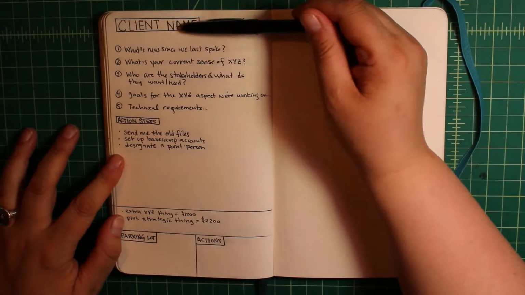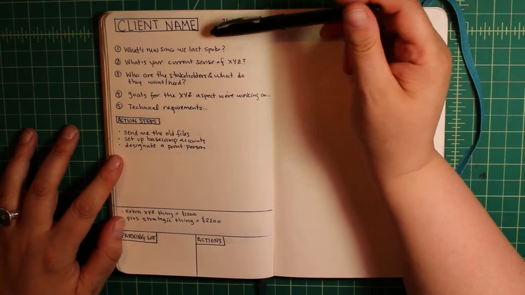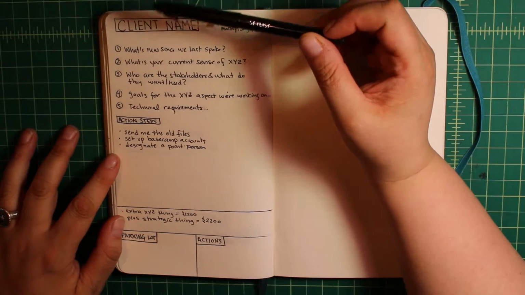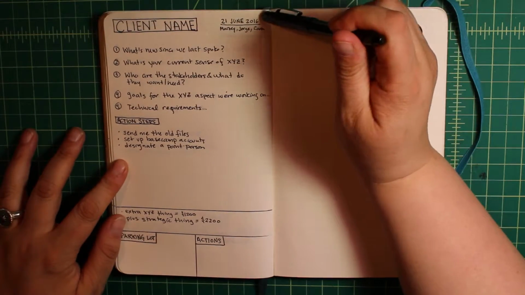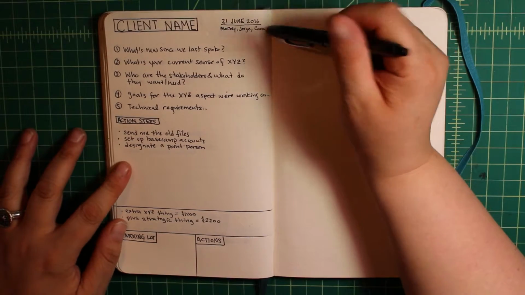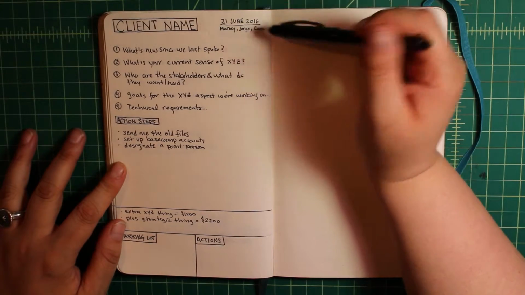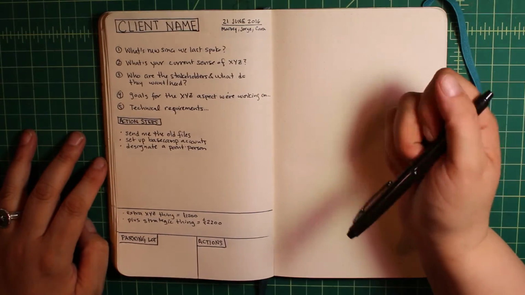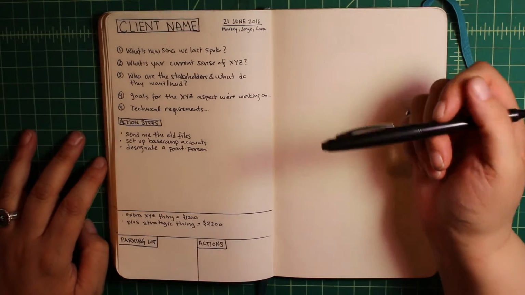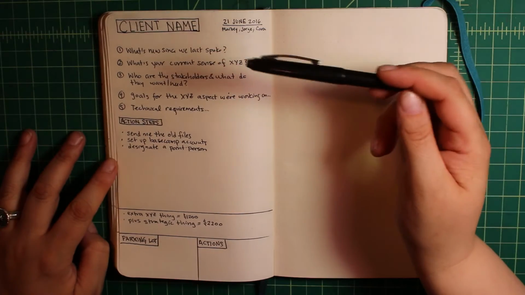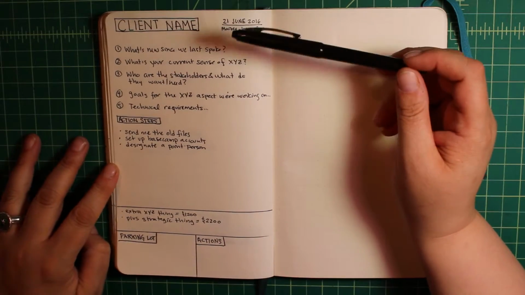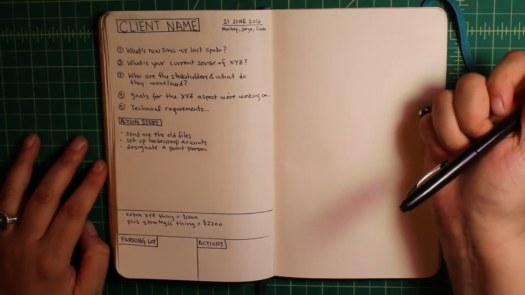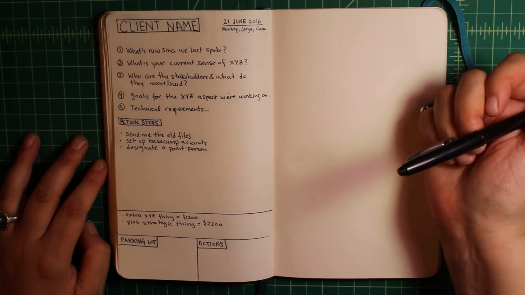I write the client name at the top. I usually put it in a box because I like to put the big title in a box in my bullet journal. I write the date. If I know who's going to be at the meeting, I'll write their names here. A lot of times this gets filled in when I get there and they make introductions. And I'm pretty bad with names, so it's great if I already have my journal open and I can write down their names so I don't forget mid-meeting or post-meeting.